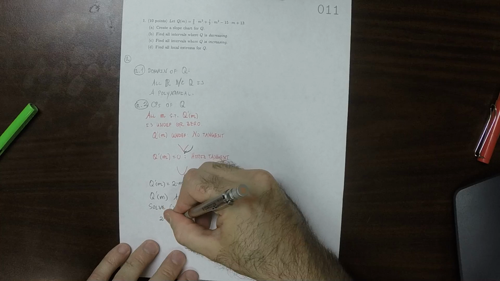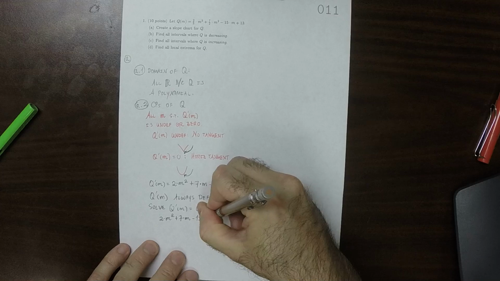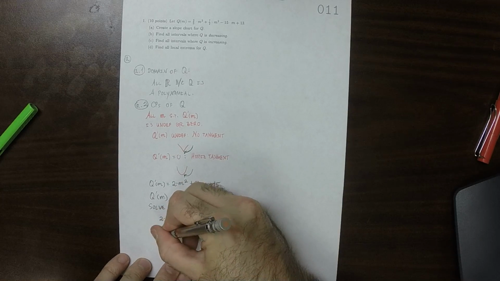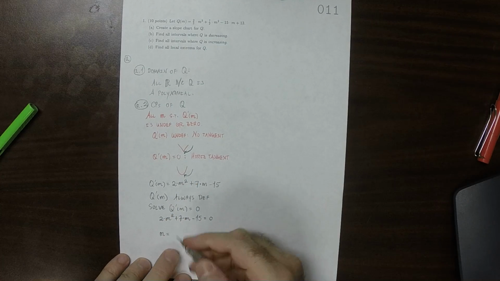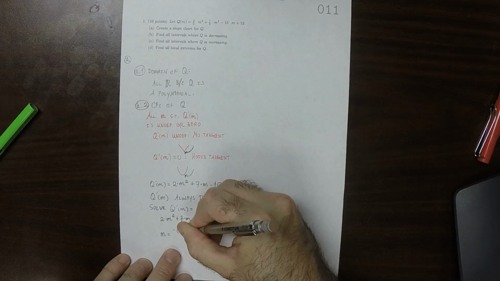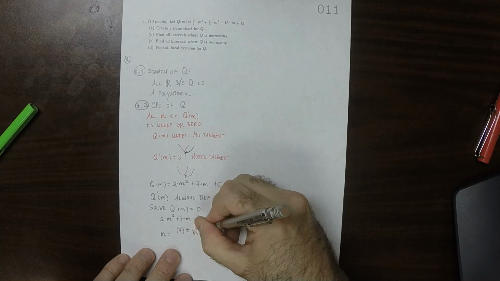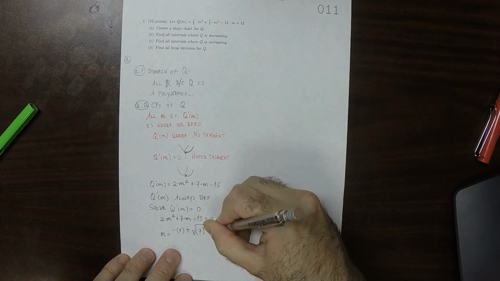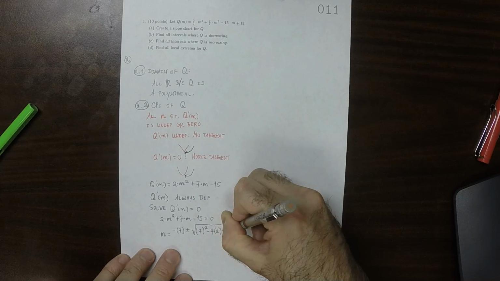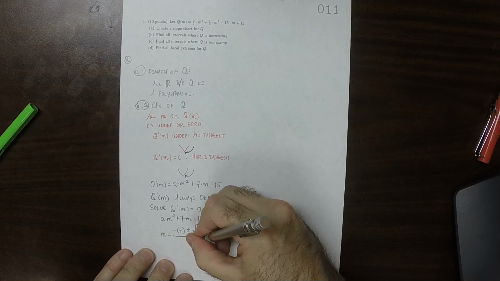2m squared plus 7m minus 15 equal to 0. So we can use the quadratic formula. The quadratic formula says that the solution should be negative 7 plus or minus the square root of 7 squared minus 4 times 2 times negative 15, divided by 2 times 2.